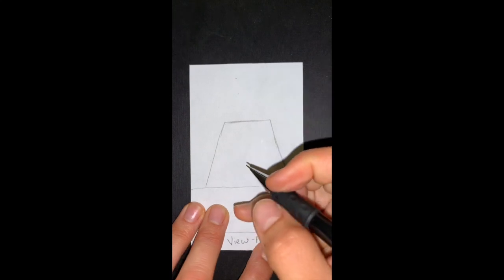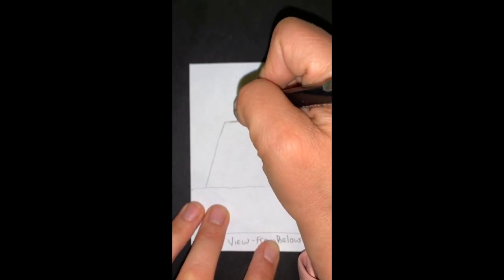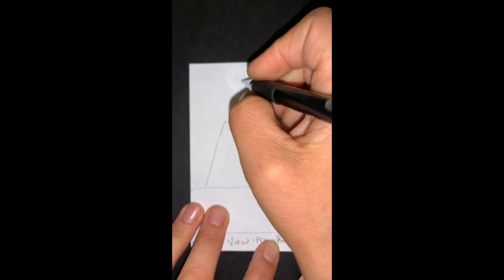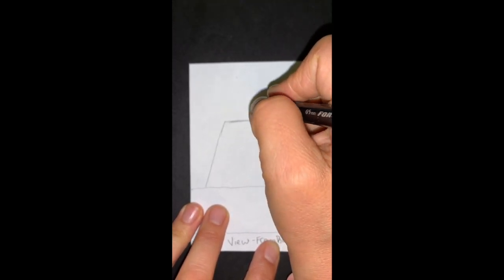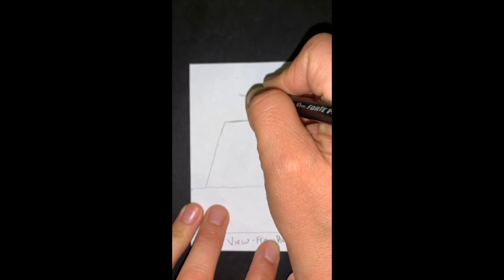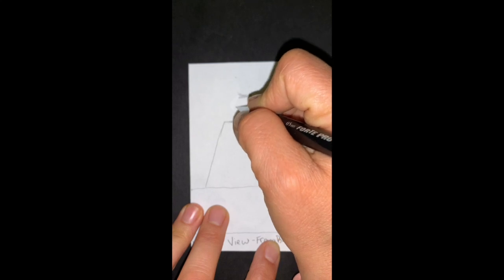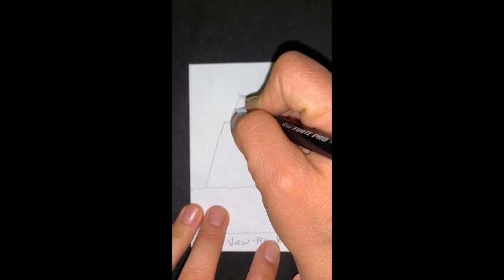Okay. The next one will again be not quite as high as I thought. It's going to be about here. Actually, it can't be that tall. It'll be narrower, but it will still come out.